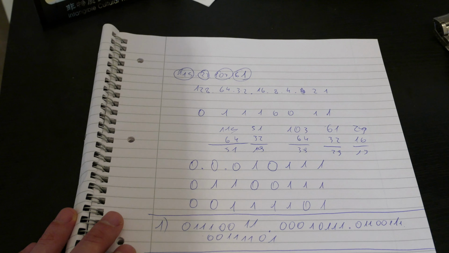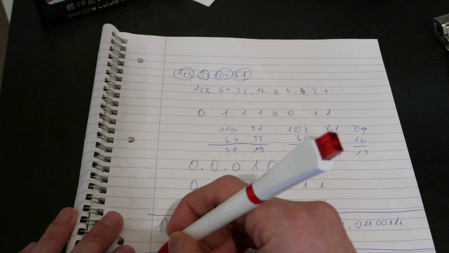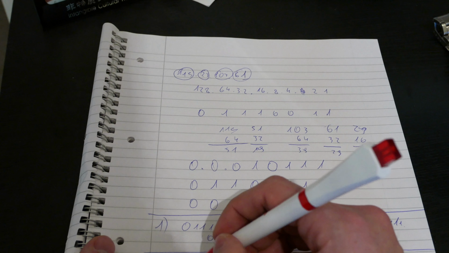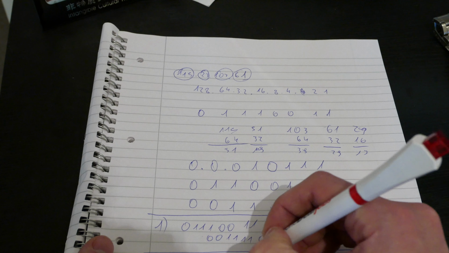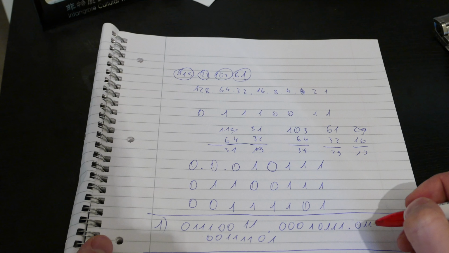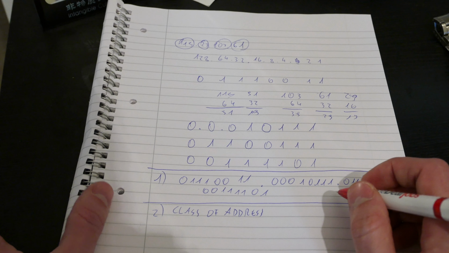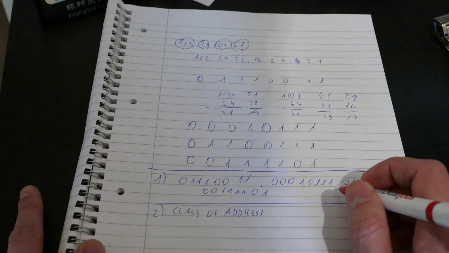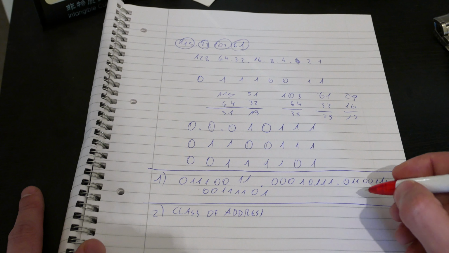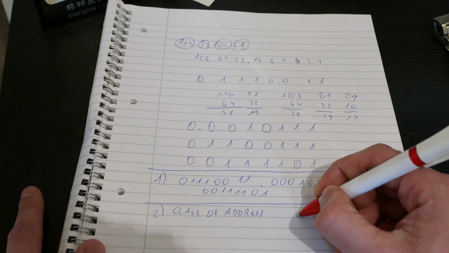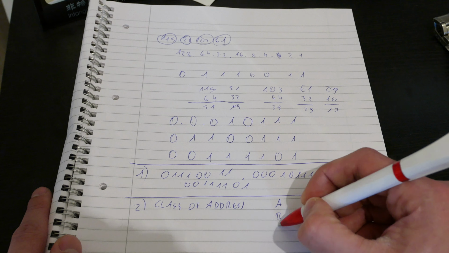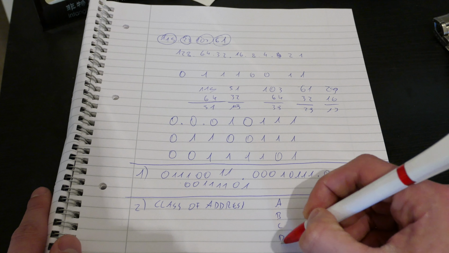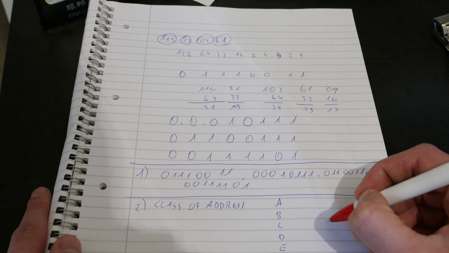Now we have to check the class. Let's say the question is the class of address. We have 5 different classes from A to E: A, B, C, D, E. So how to recognize which class the IP is?